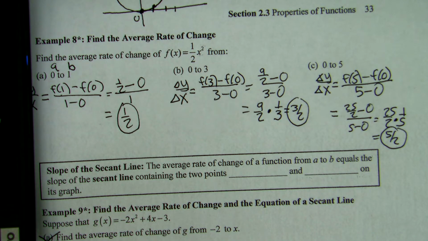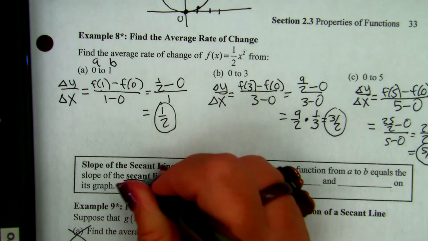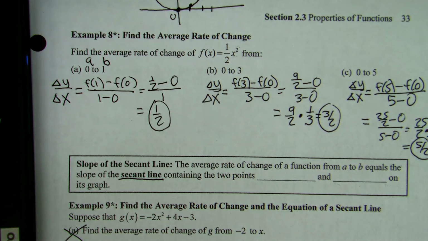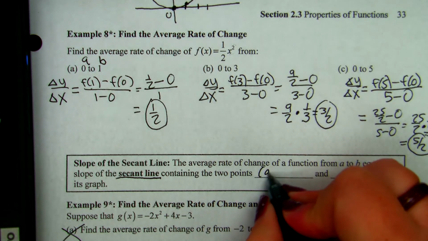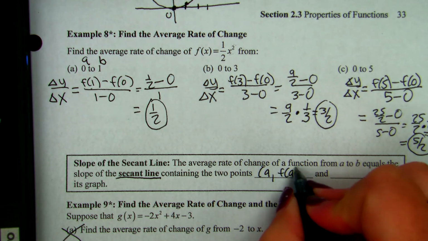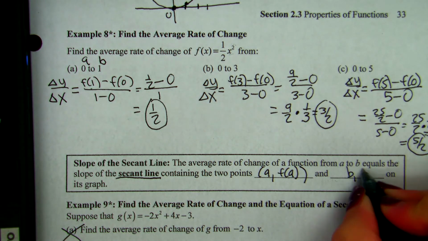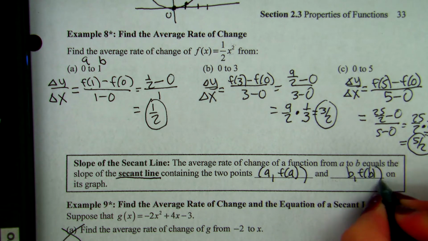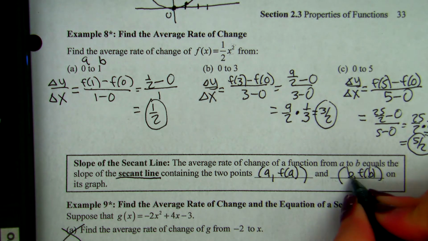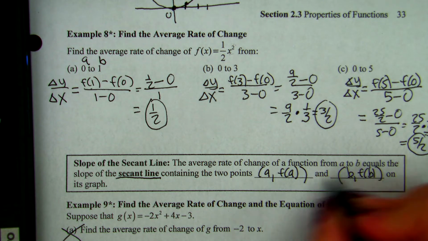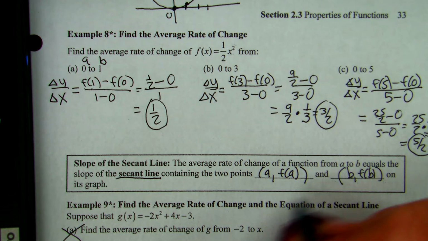The slope of a secant line. The average rate of change of a function from a to b equals the slope of the secant line containing the 2 points a, f of a, that's x comma y, and b, f of b, that's x comma y. When you put in b, you get f of b. When you put in a, you get f of a on its graph.